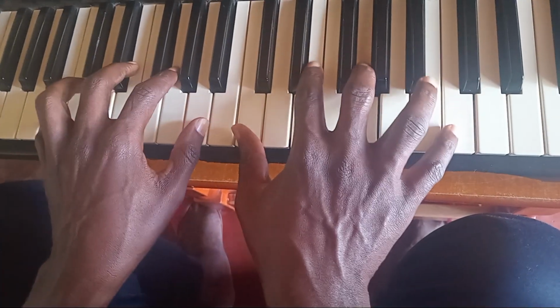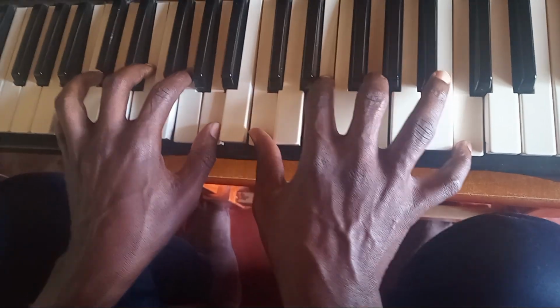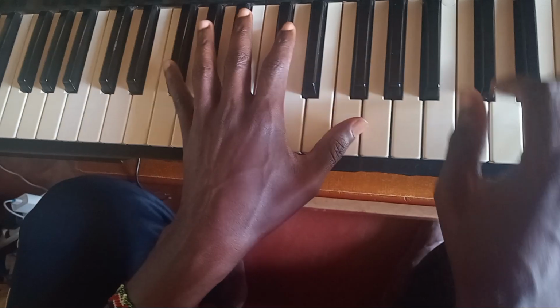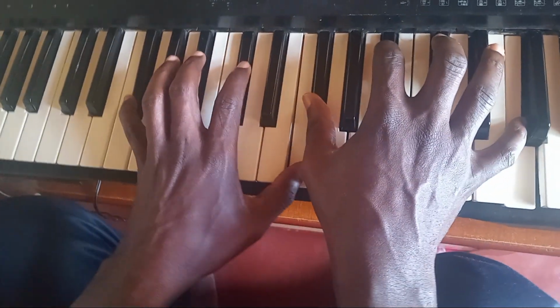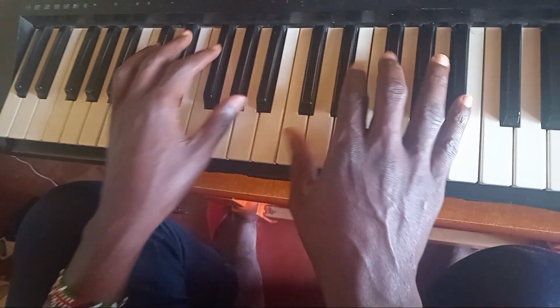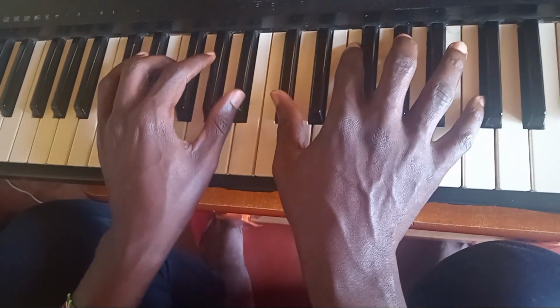I want you to practice these 7ths until you are comfortable and you can play these 7th chords in the root positions. It's very important that we have it under our belt so that we are able to play this.